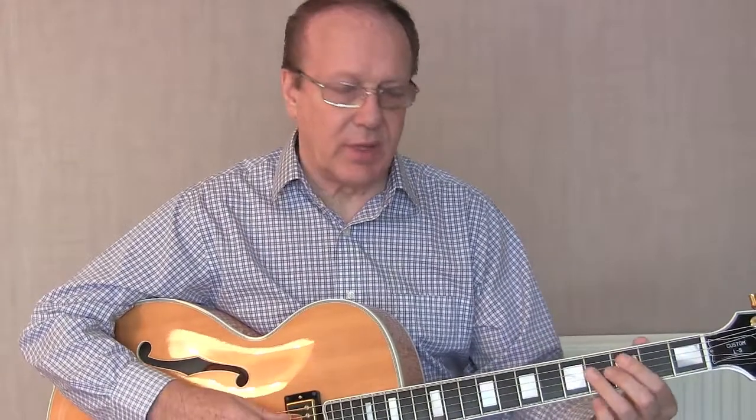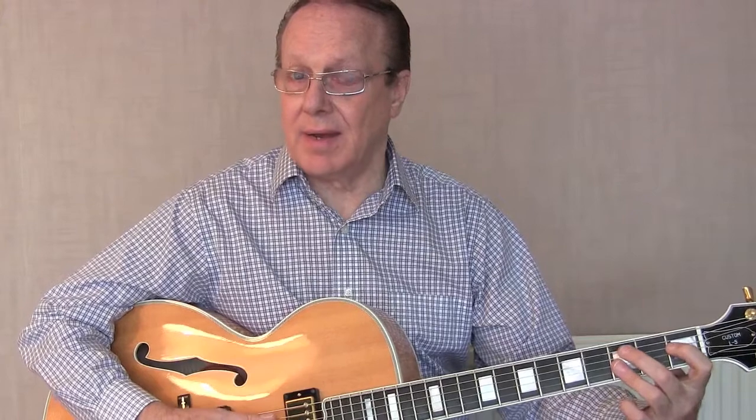Also, what we could do with this G7th, now that we've changed it from the minor 7th, we can add the flat 13 or sharp 5, which will make a nice change going to the minor chord, especially we've made the minor chord a minor 9th. Like that.